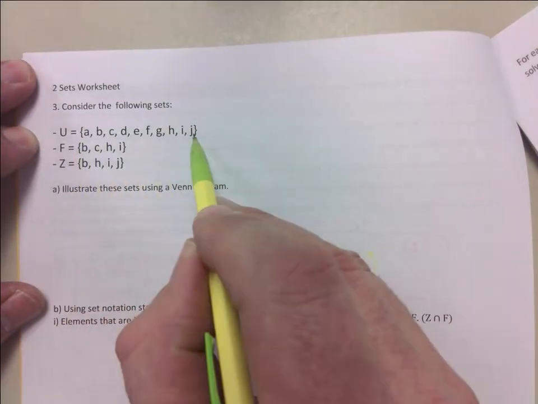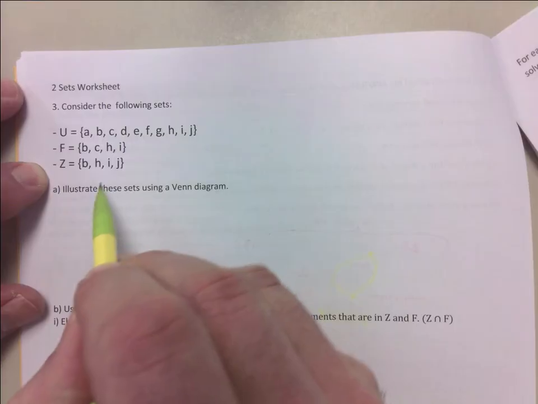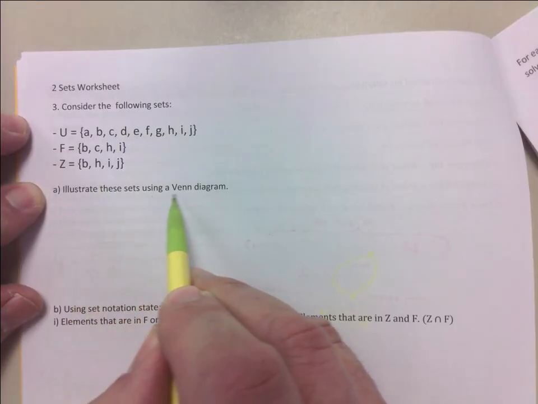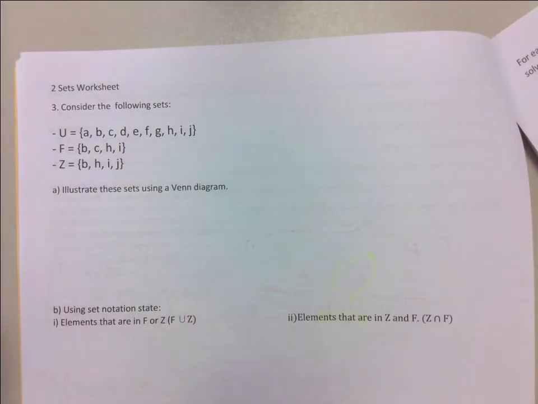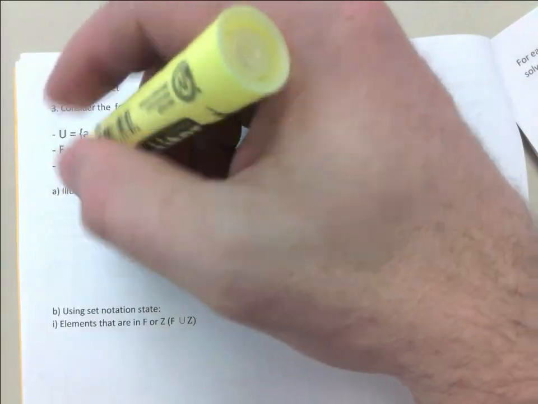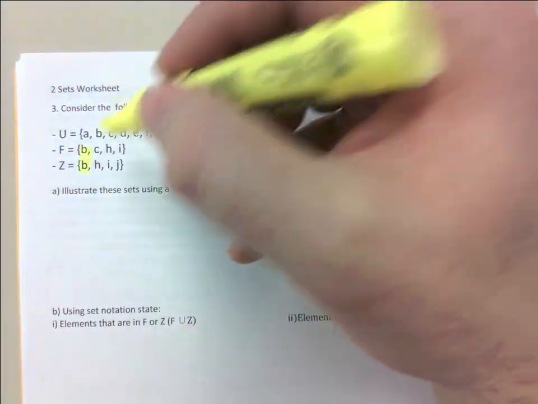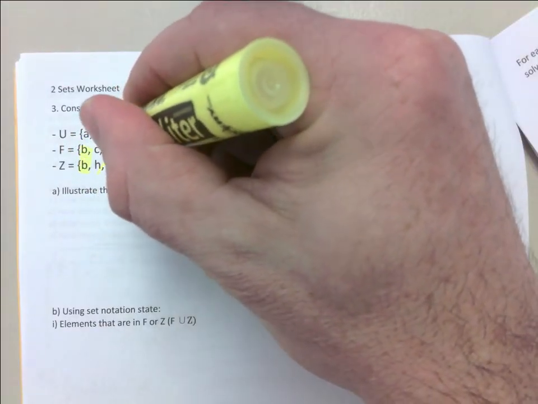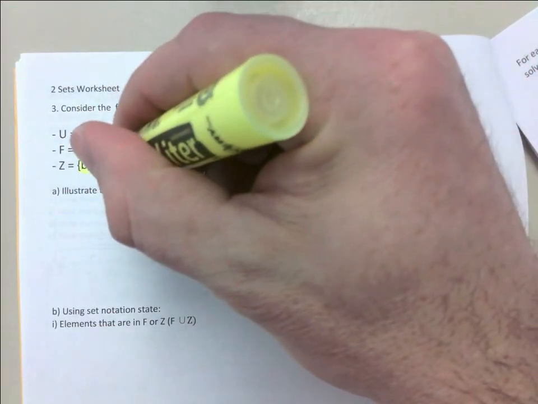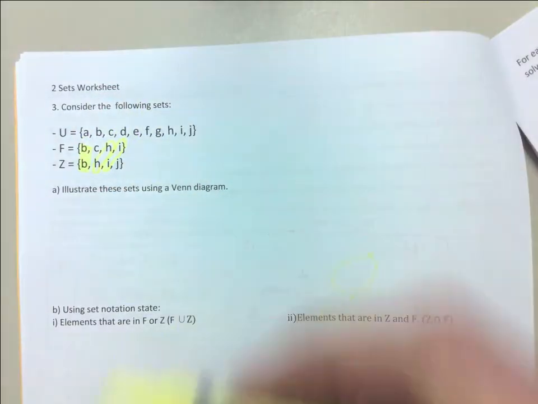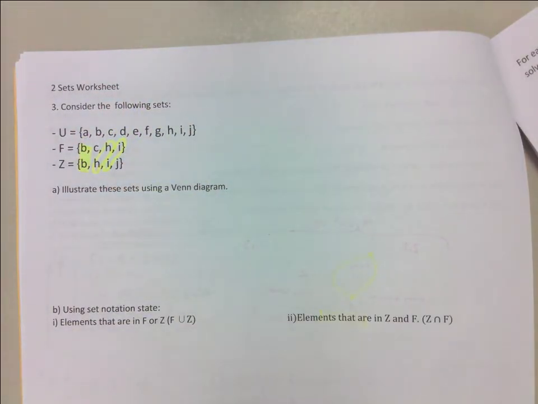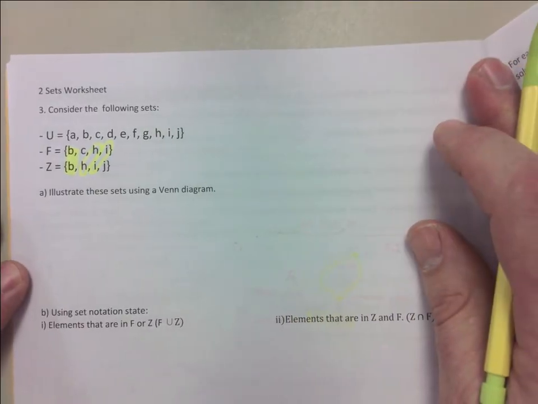So you've got your universal, you've got F and Z. Illustrate these sets using a Venn diagram. Before I do my Venn diagram, I want to check if there's subsets or something going on there. I notice that B is shared, H is shared, and I is shared. So three common elements. So these are joint sets, correct? Joint sets.